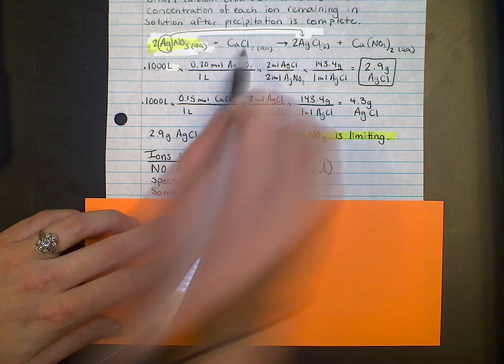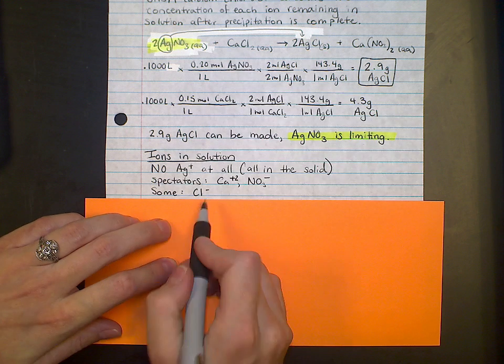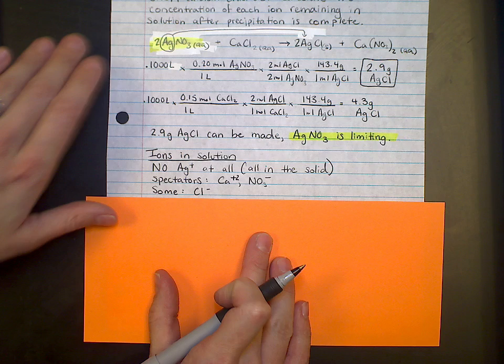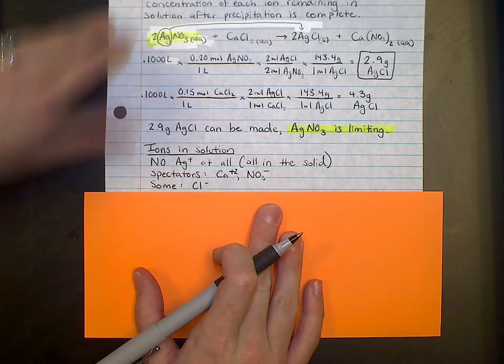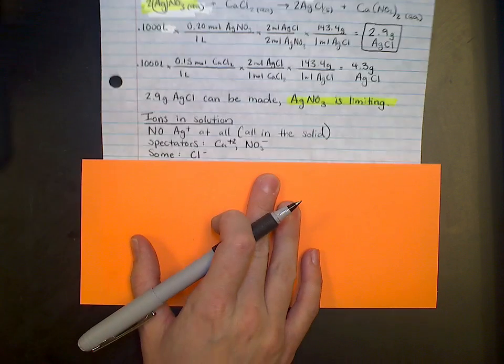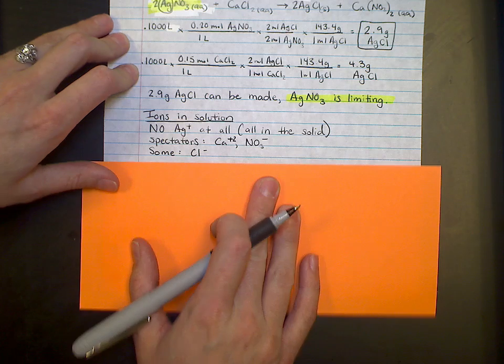However, there's still going to be some chlorine floating around in solution, so we're going to have to figure out how much chlorine is left floating around in solution. So the easiest ions to start with are going to be the spectators.